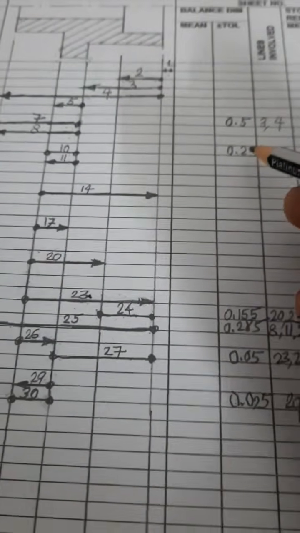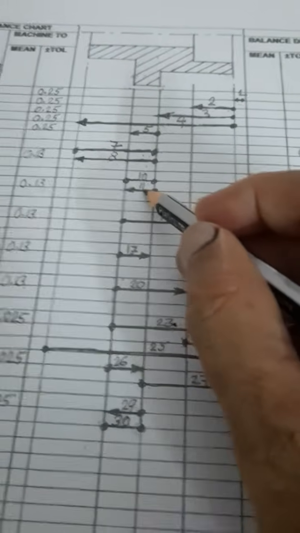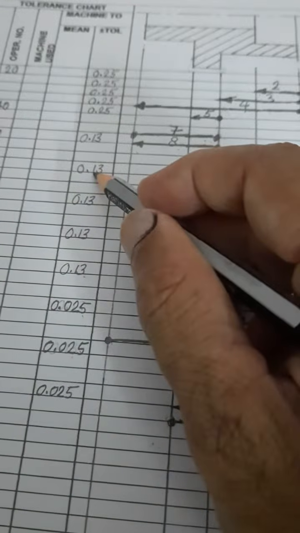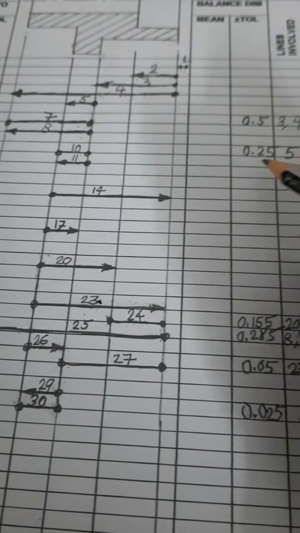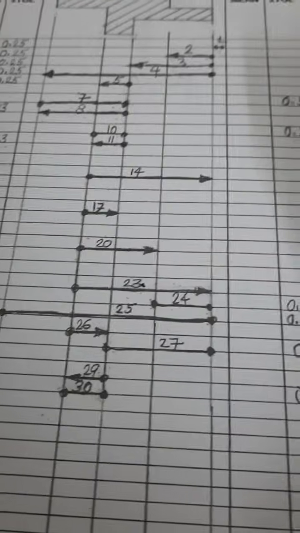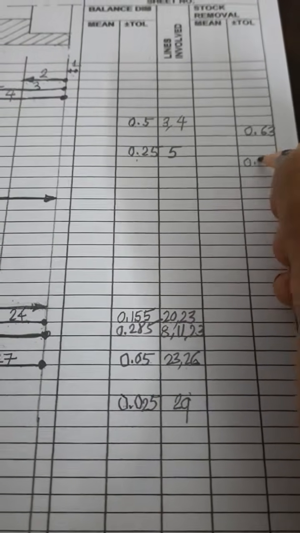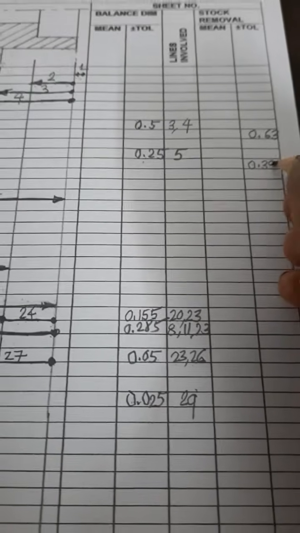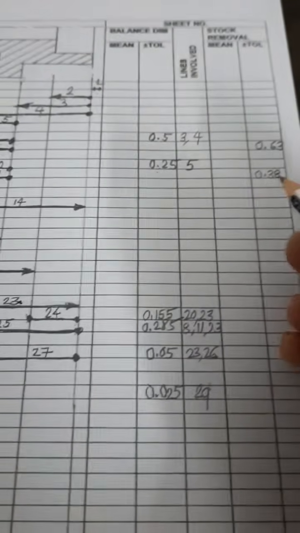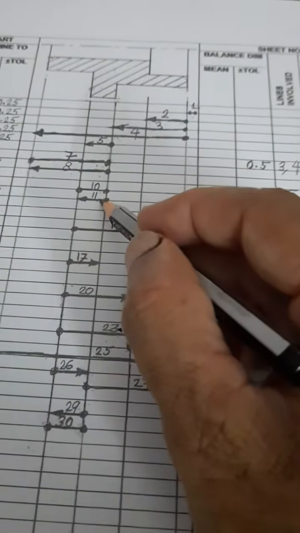Now we have to find the stock removal tolerance for 11. 0.13 and 0.25 are both added to get 0.38. So 0.38 is the stock removal tolerance for line number 11.